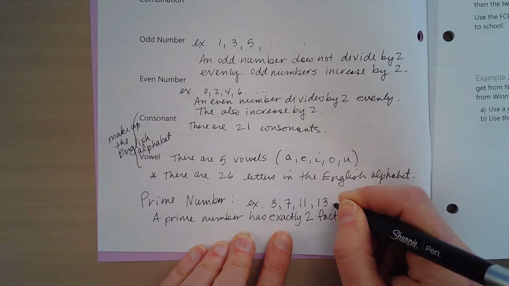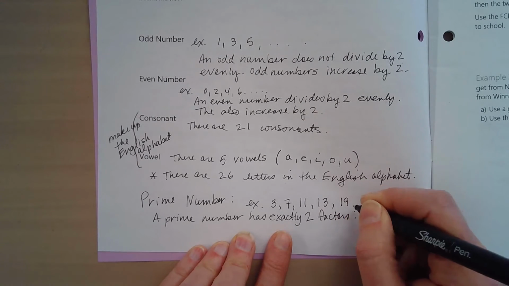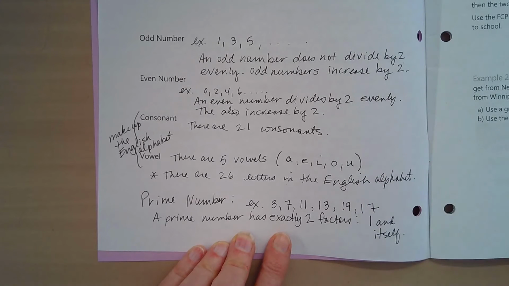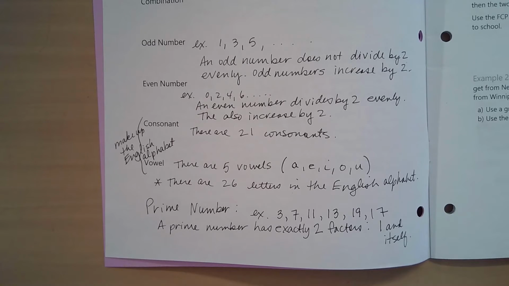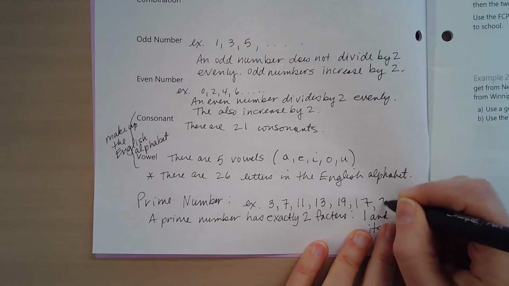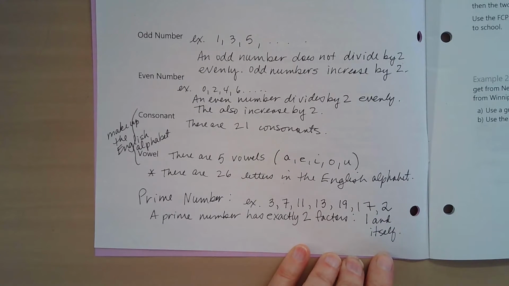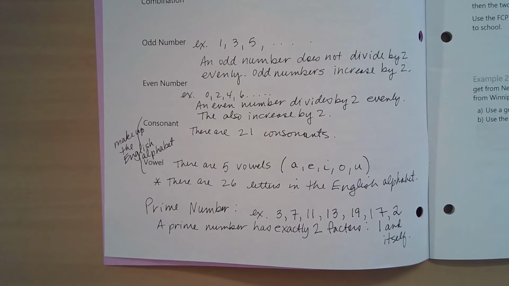13, 19, 17, not 21 though. 21's not prime. 27, not prime. Is every prime number odd? We know not all numbers are prime. Is every prime number odd? Which number is even but prime? 2. Yeah. Because it only has 1 and itself that go into it.